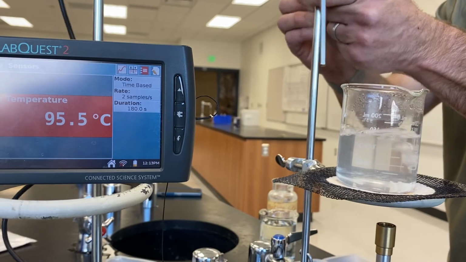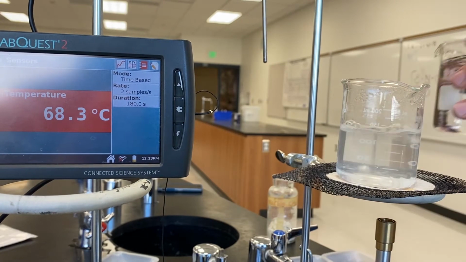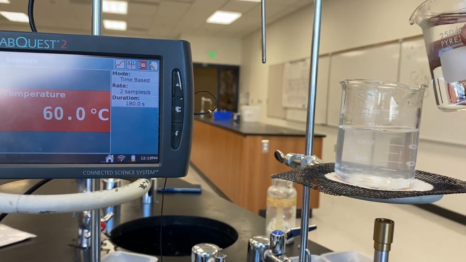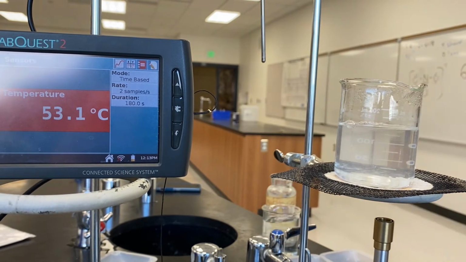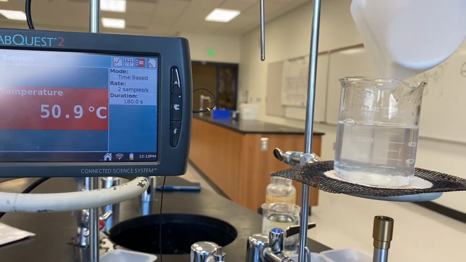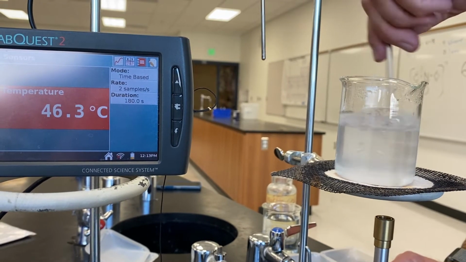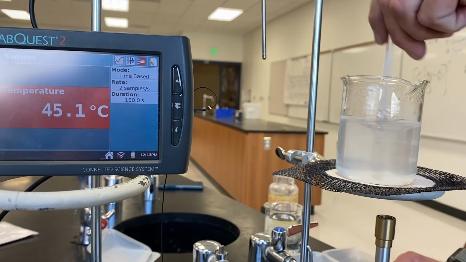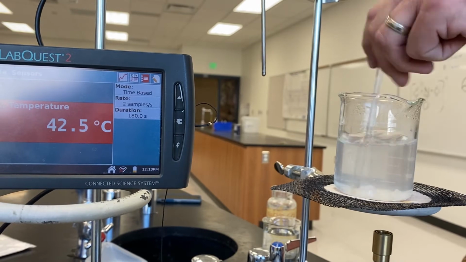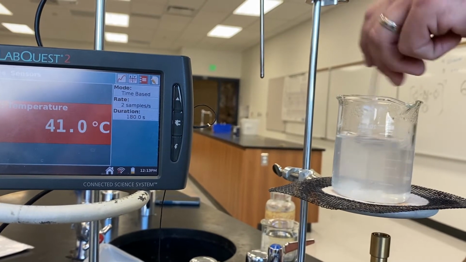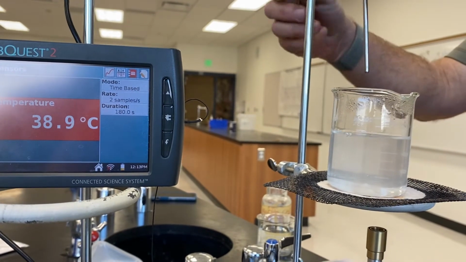And again, we're just going to repeat the process. We'll move the thermometer out of the way. We will replace the water that we lost, like so. And another 3 grams of salt, like so. Again, give it a little stir. All right, salt's all dissolved.